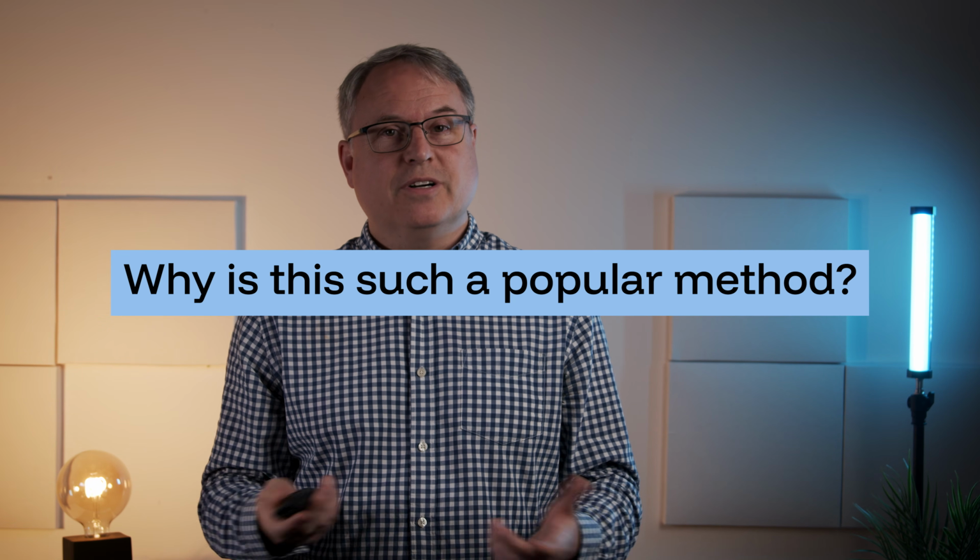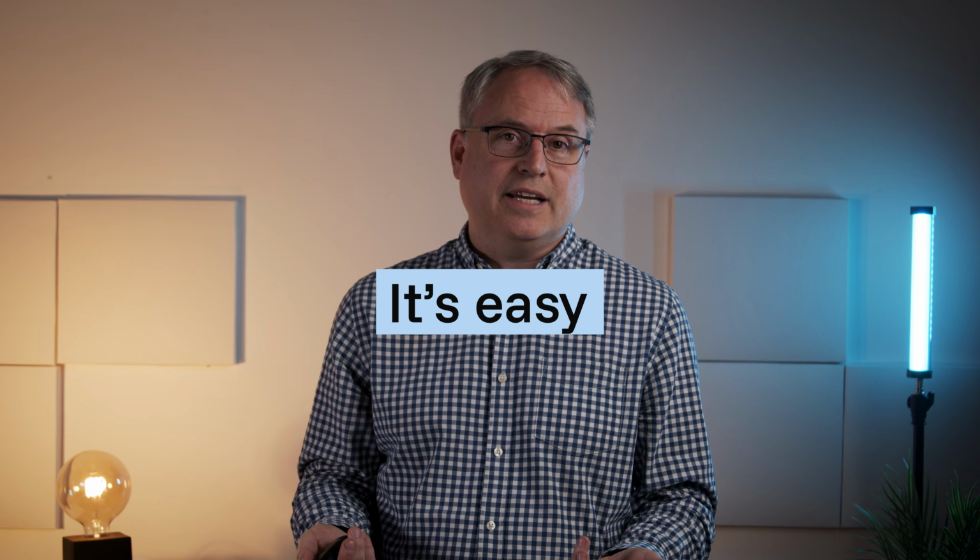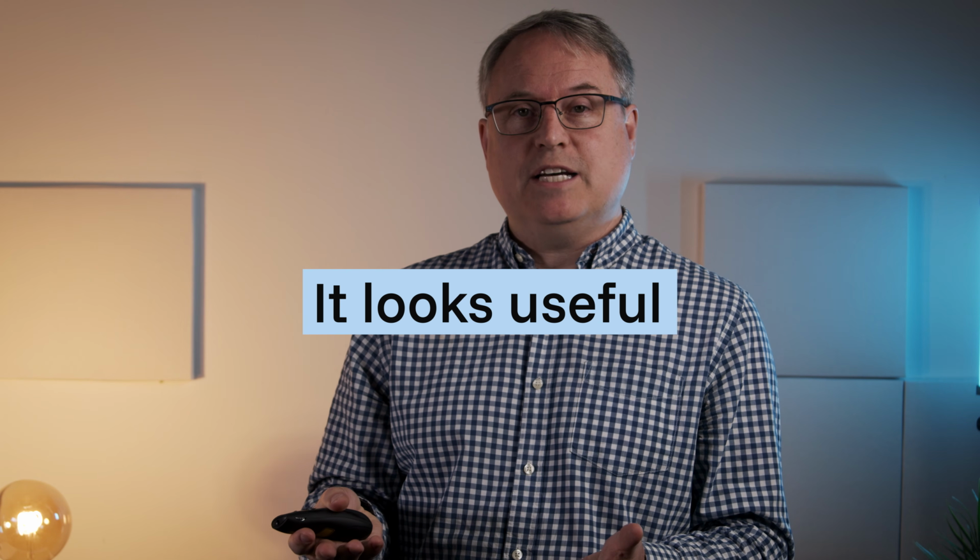Worth asking the question though, why? Why is this such a popular method, right? We see it on dashboards all the time. Well, I think there are a couple of reasons. The first is that it's just easy, right? It's a very simple calculation. There's no rocket science here. It's very easy to add these numbers to a dashboard. It also kind of gives the illusion of usefulness. Like people like to see red and green on dashboards, and it puts red and green on the dashboard.